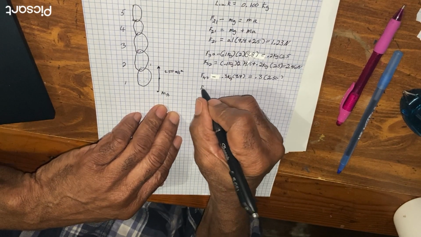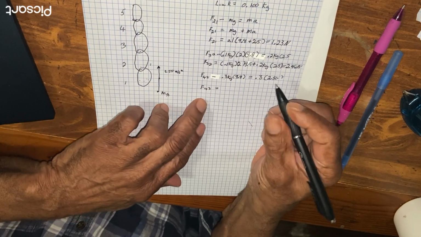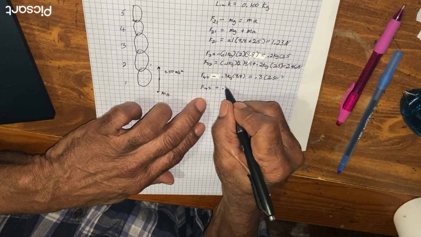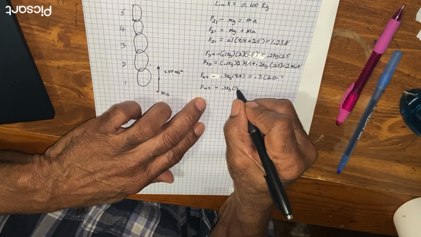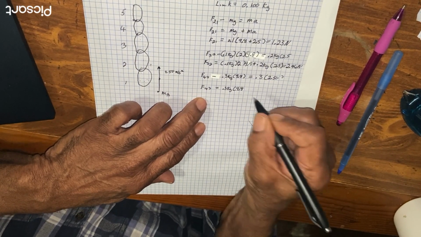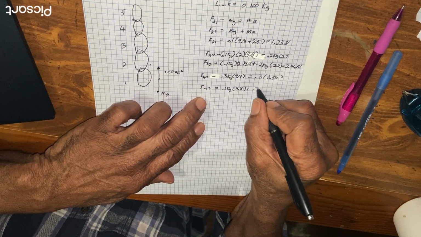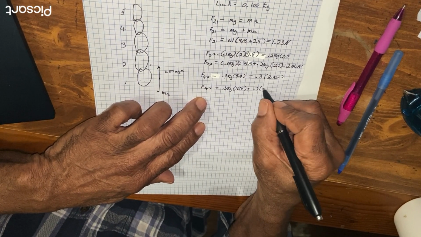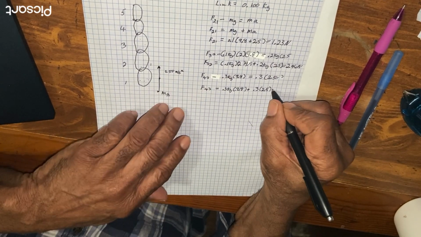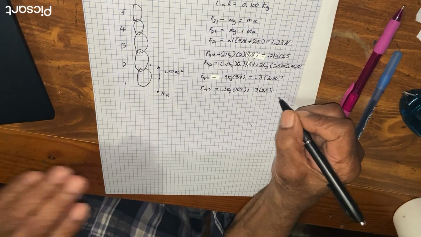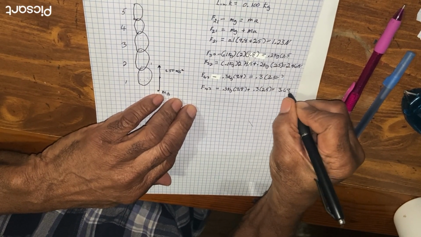So F4(3) is going to equal 0.3 kilograms times 9.8 plus 0.3 kilograms times 2.5, the acceleration upward, and that's going to equal 3.69.